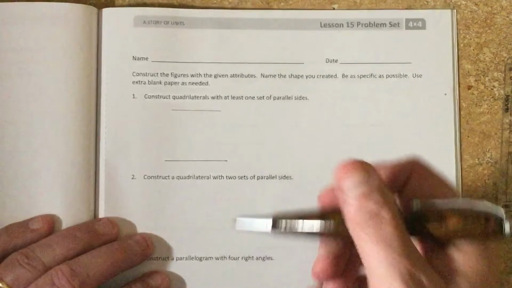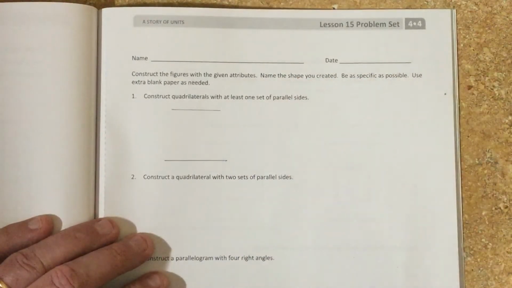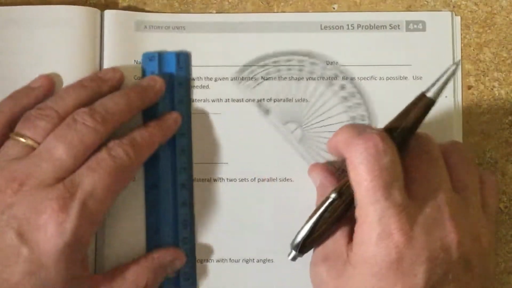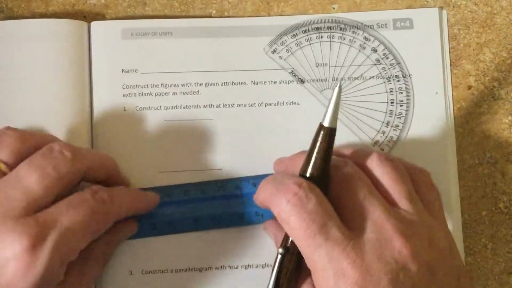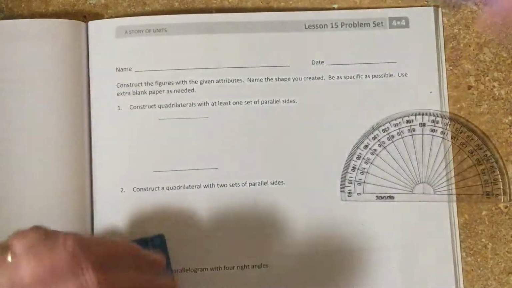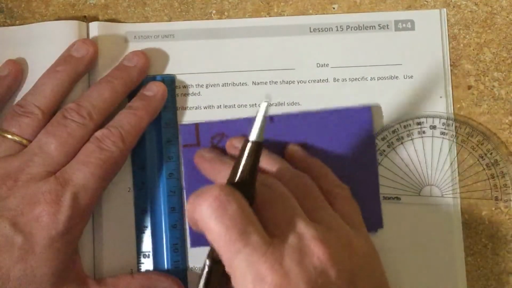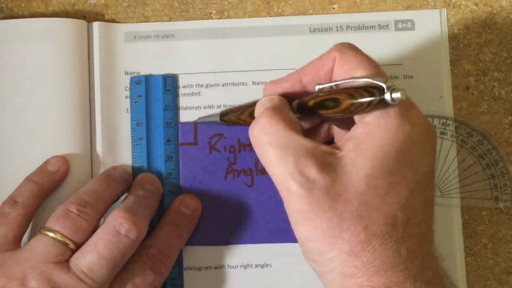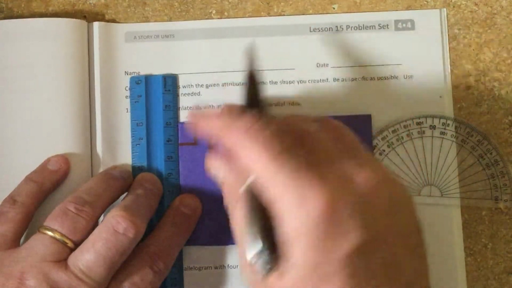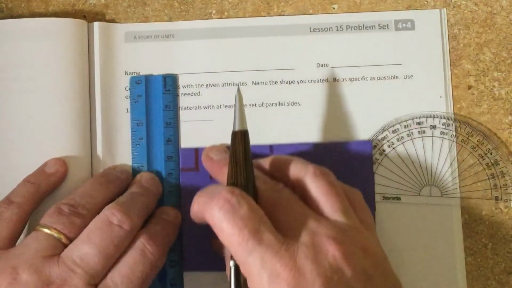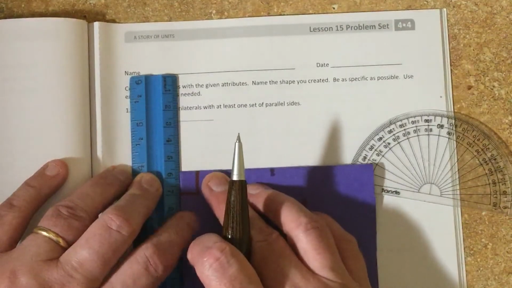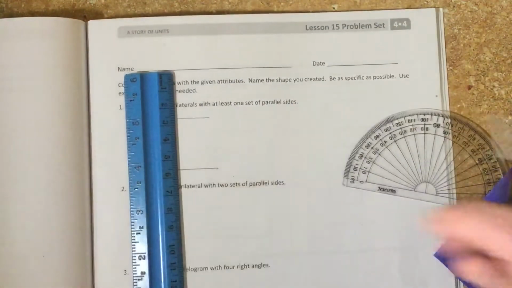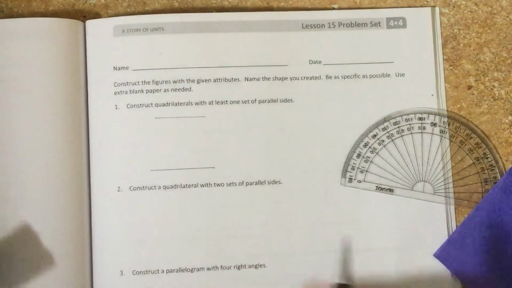So I know that these are parallel, and I can tell that if I were to take my right angle template, I can see that it is perpendicular to this line, the straight edge, and if I slide it down, it is also perpendicular to this line. So I know that they are parallel. That is what we learned before.